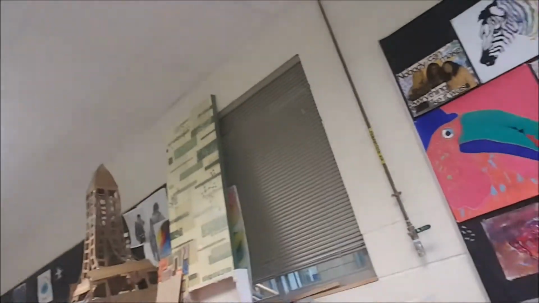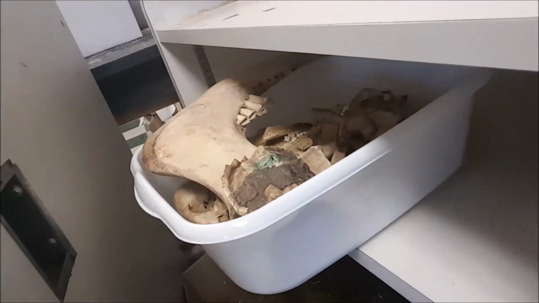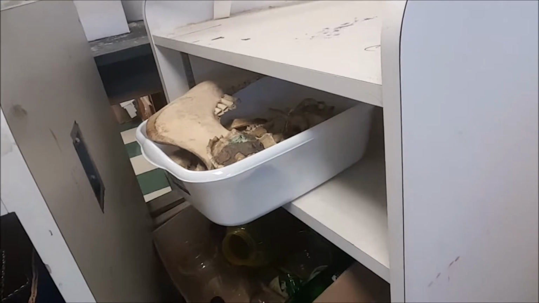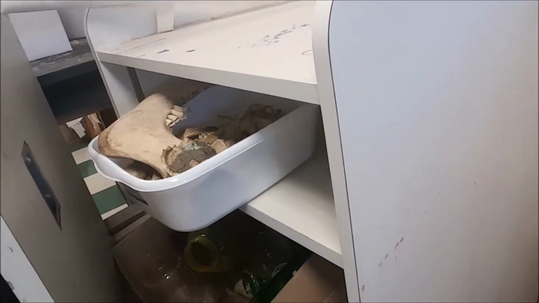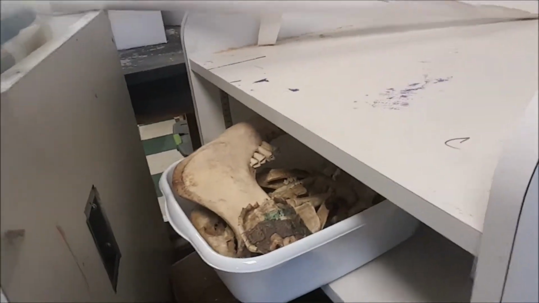We have some glass bottles and different things like that. We have some bones. There's even a turtle shell. Might creep you out a little bit. These were just left over from other art teachers that have collected them over the years. So no, I did not kill any of these animals. These are just leftovers. And there's some flowers down there and just different things.